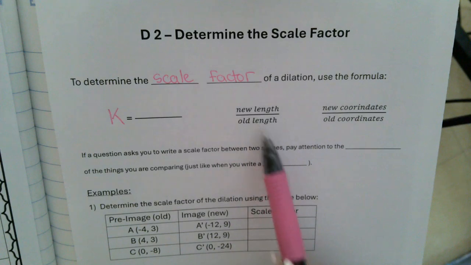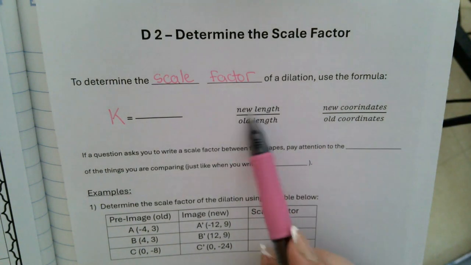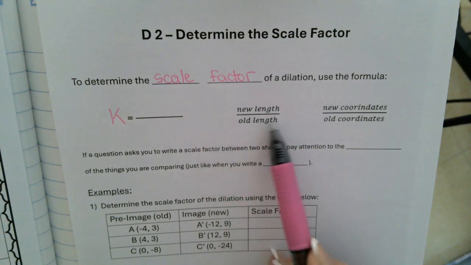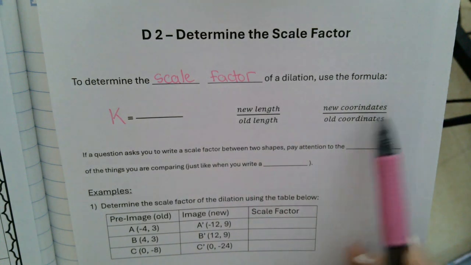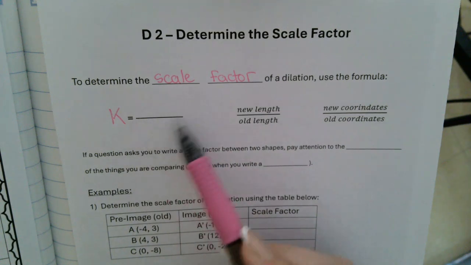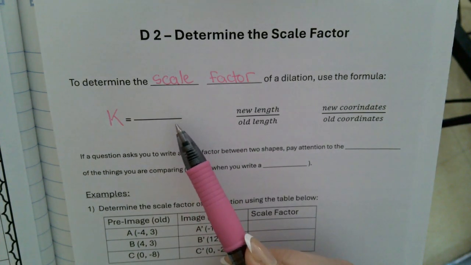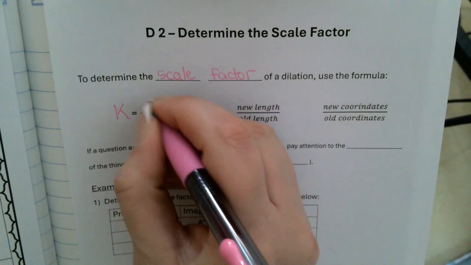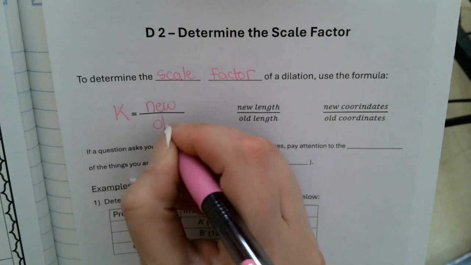These are more specific examples. So more specifically, it could be the new length of a side divided by the old length. New coordinates divided by the old coordinates. So more generically, what do you think I'm going to put in the numerator and denominator? Yeah. So new divided by old.